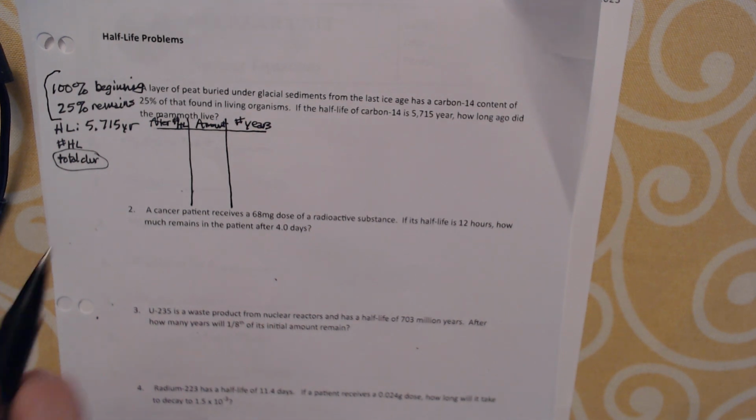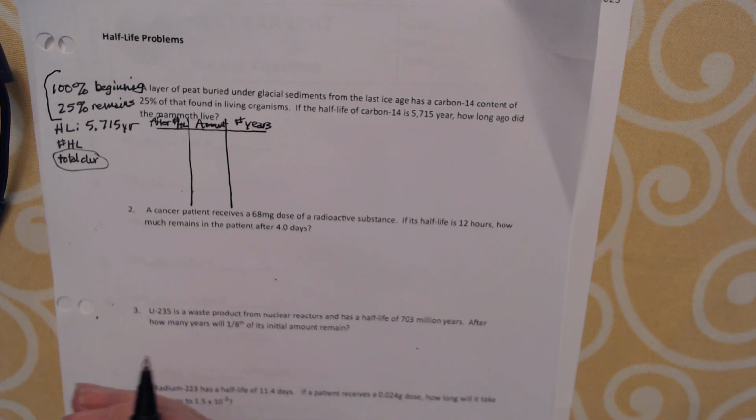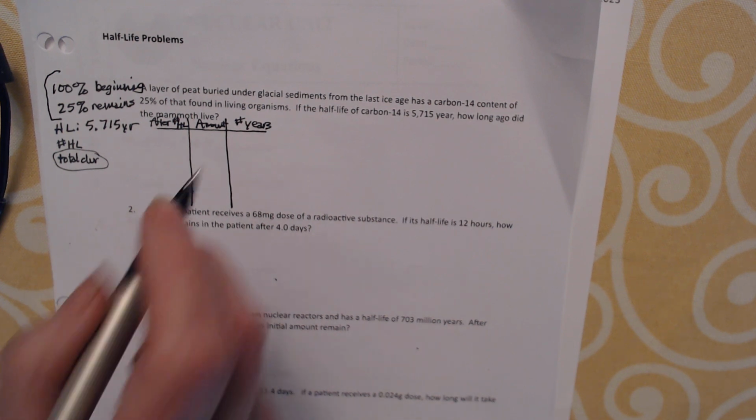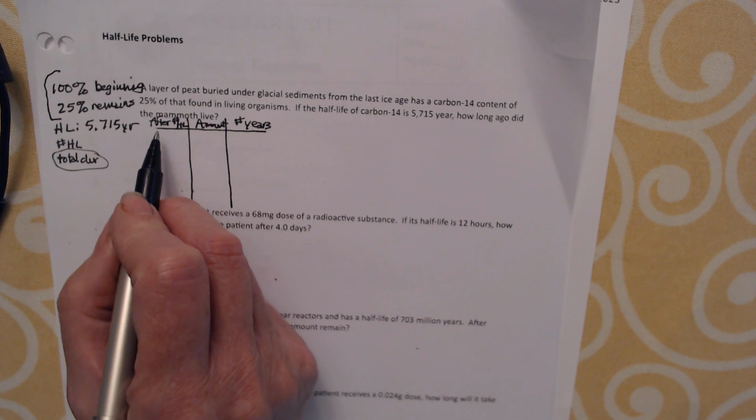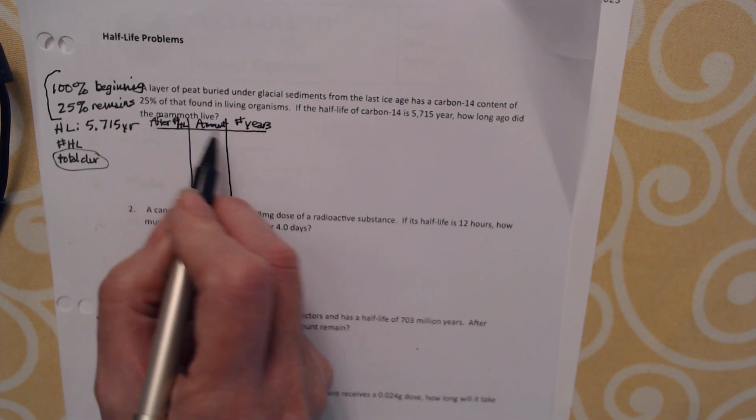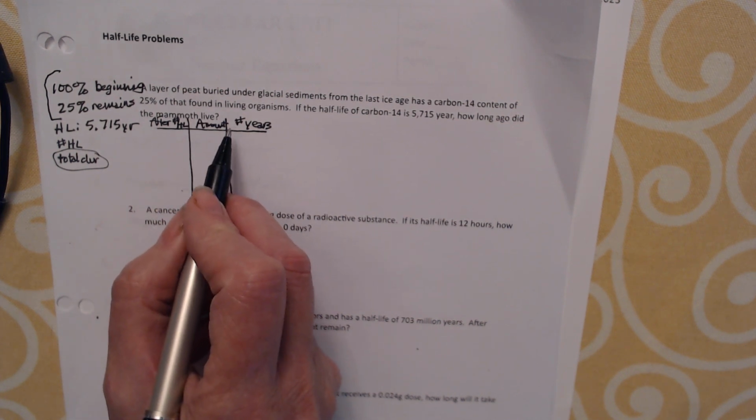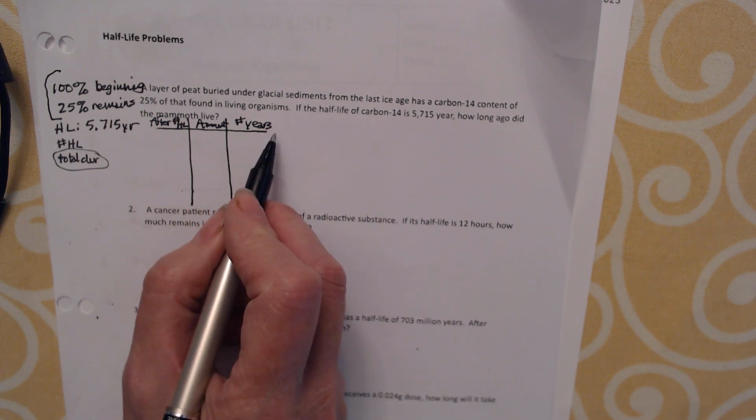Okay, I took a break and wrote out my table, because let's do it the table way first, because that can be the easiest way to get a handle on this. So, hope you can read my writing. I have, after this number of half-lives, I have this amount, and it represents a duration of this many years.